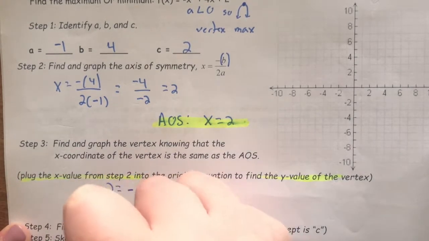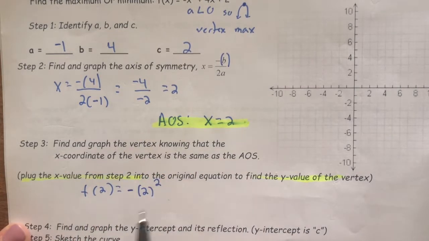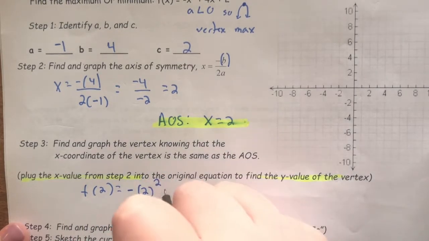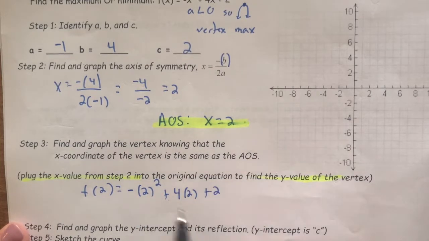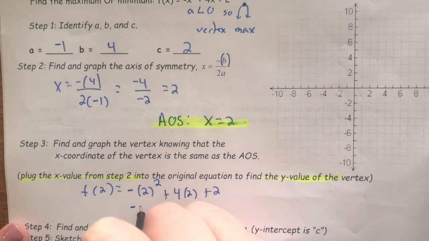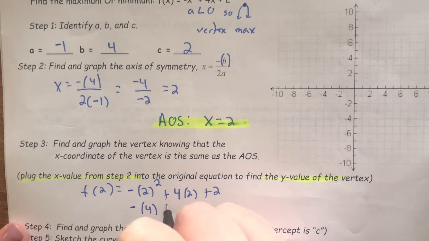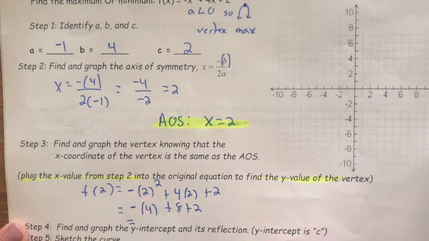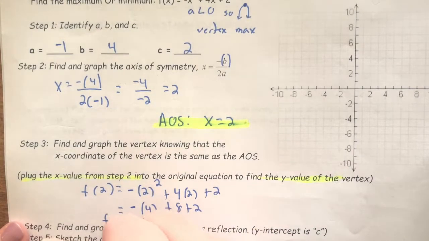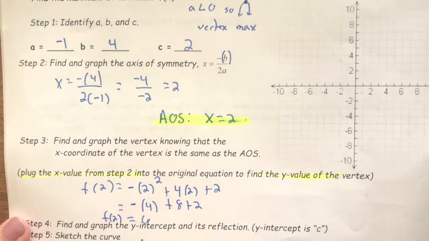So it's a negative, and then in parentheses I put 2 squared, plus 4 times 2 plus 2. That becomes the opposite of 2 squared, which is the opposite of 4, plus 8 plus 2, and when we work that out, -4 plus 8 plus 2 is going to be 6. So f of 2 is equal to 6.